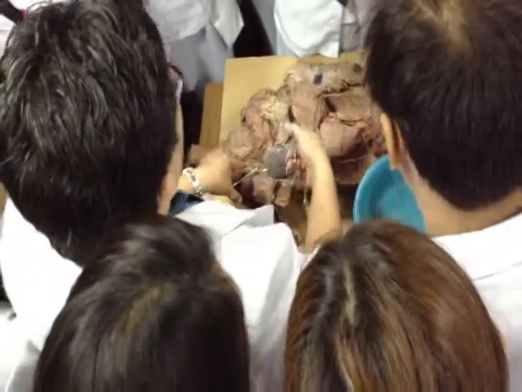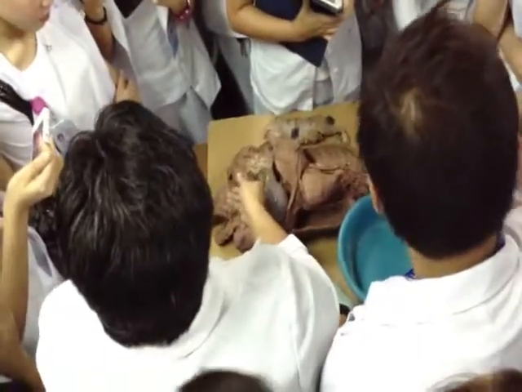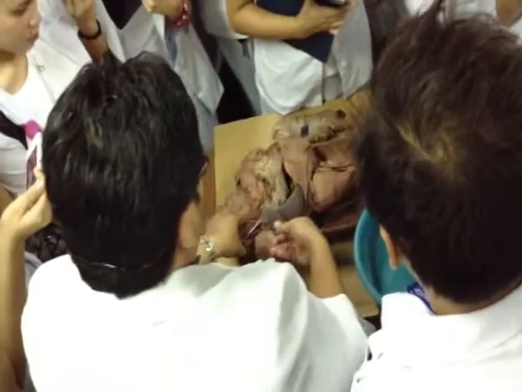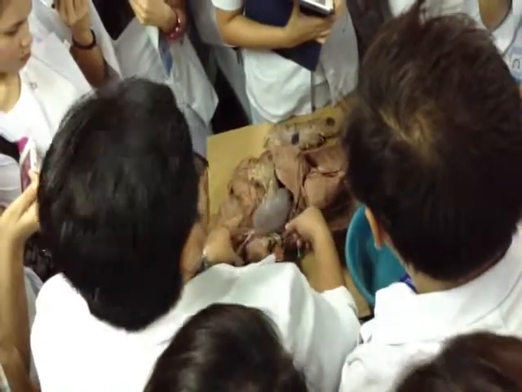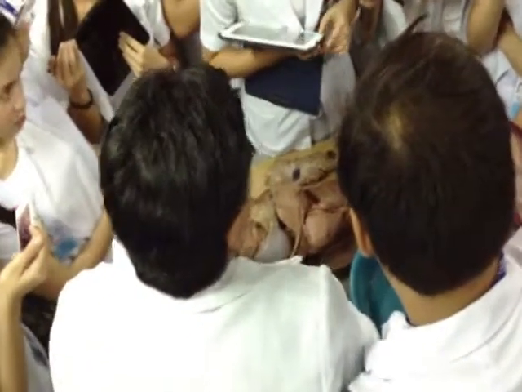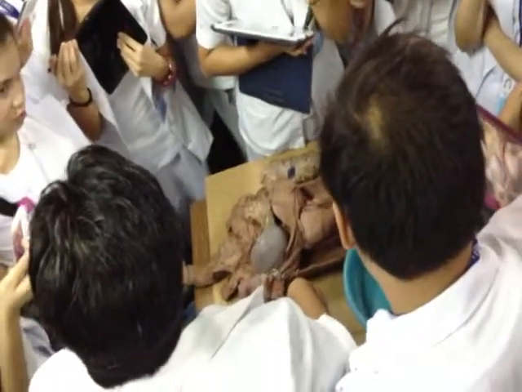Is the spleen part of the digestive accessory organs? No. What is its function in digestion? None.